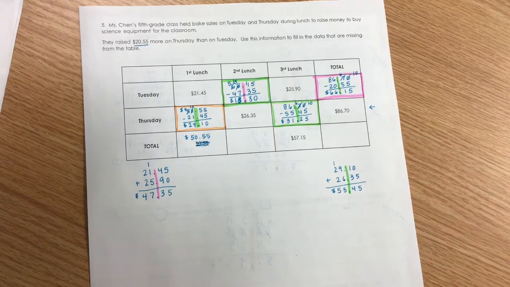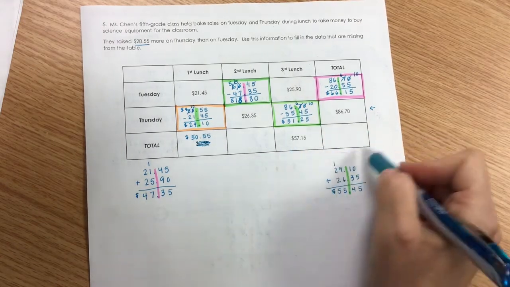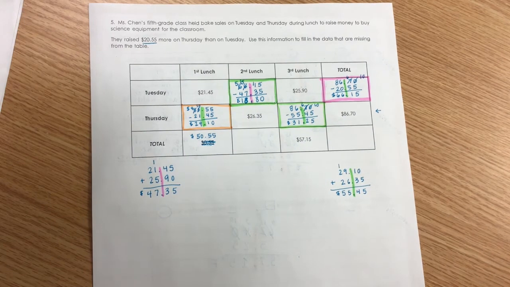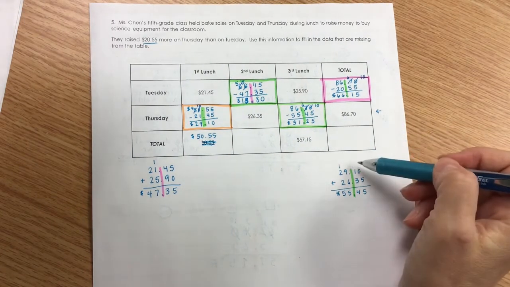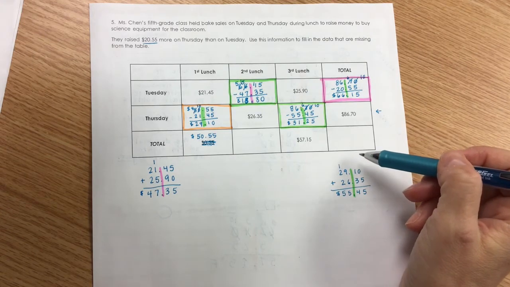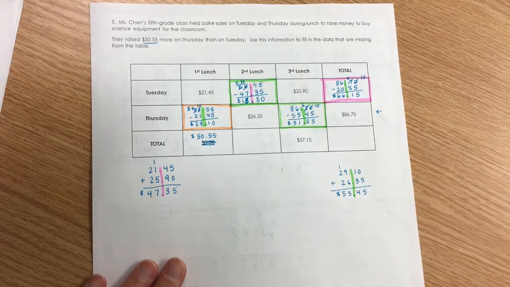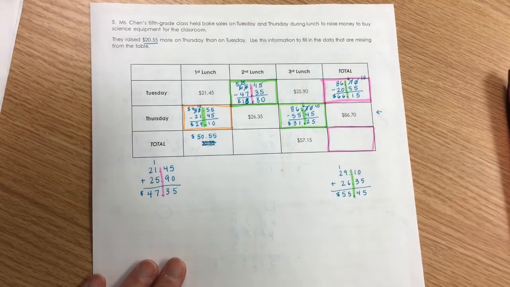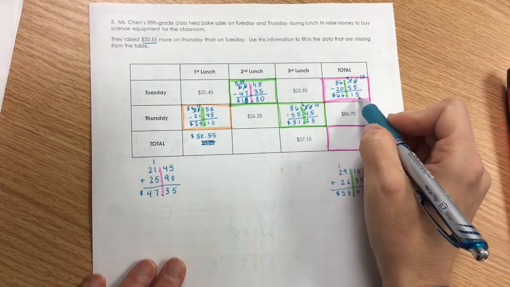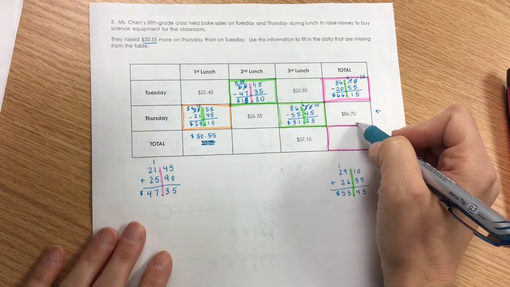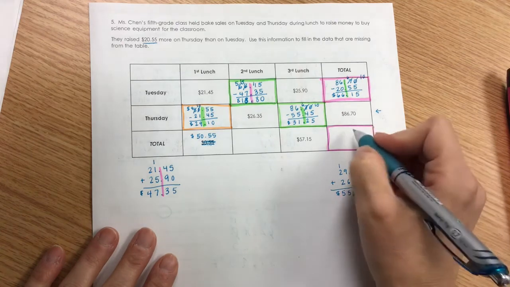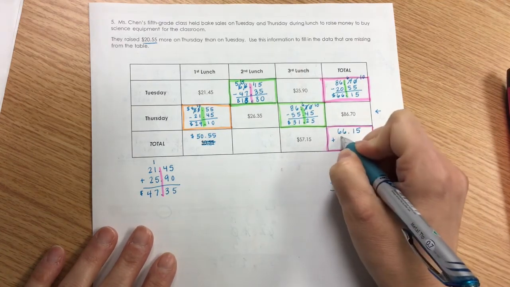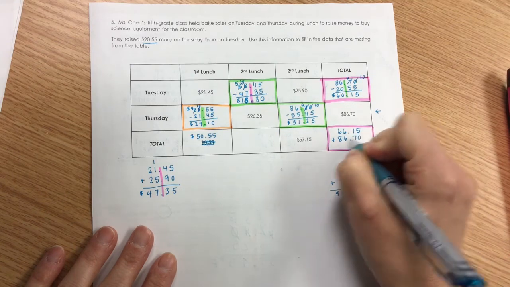Okay, what box do we want to shoot for next? I've got one down here, one down here. Like the total. Okay, the total down here? Yeah. Okay, fine by me. How do we find it? You add up all. This would add 66.15 and what? 86.70. Fine by me. Okay, so down here we're going to take 66.15 and 86.70.